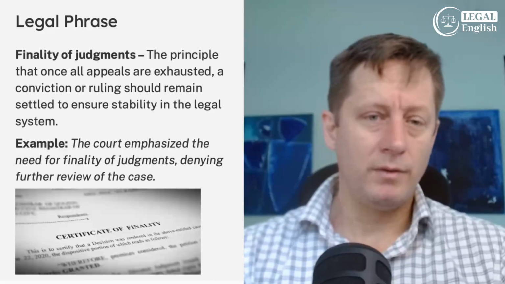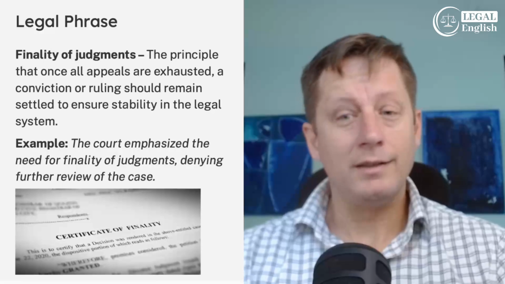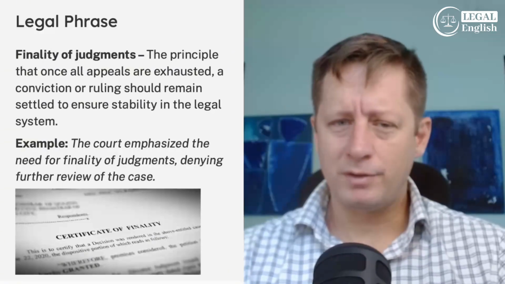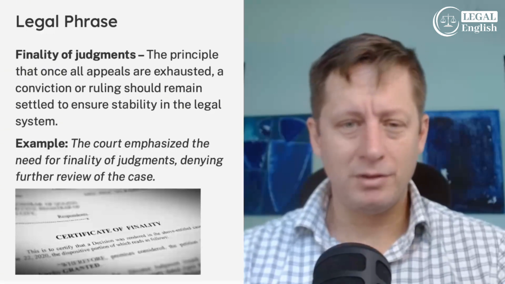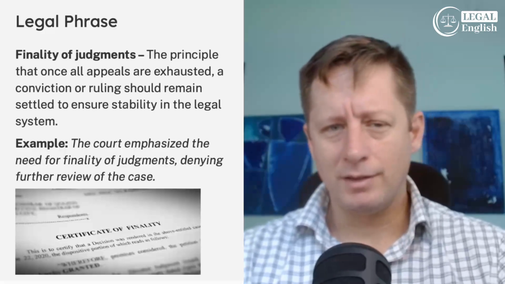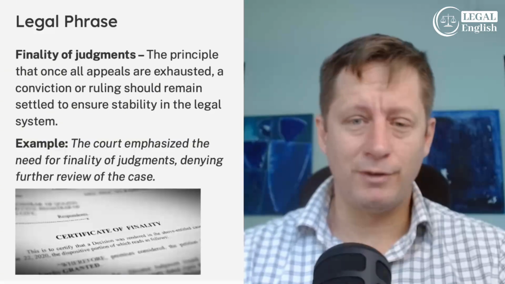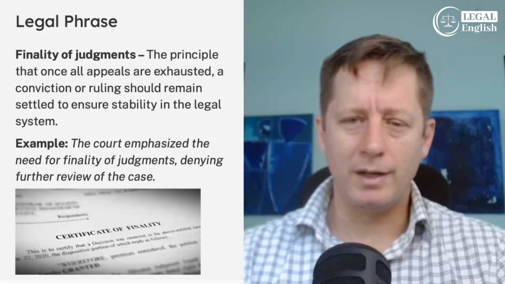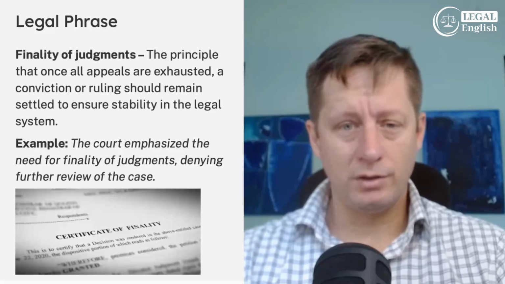In appellate law, there is a tension between two values: correcting injustice and ending litigation. The principle of finality of judgments protects the second. Imagine a defendant who has appealed 3 times, filed habeas corpus petitions, and even sought clemency. At some point, the court says, enough. The judgment is final. Why? Well, it's because endless review undermines stability. Courts, victims, and society all need closure.